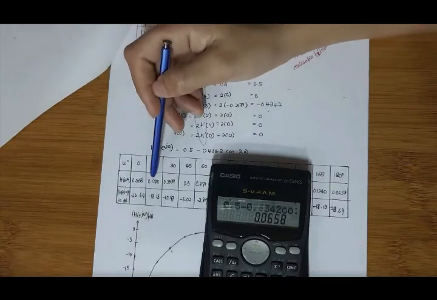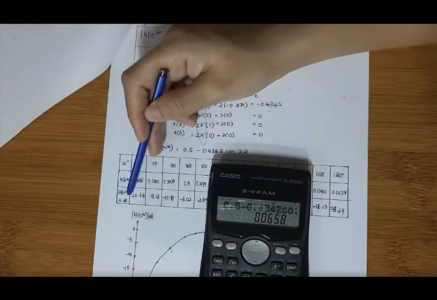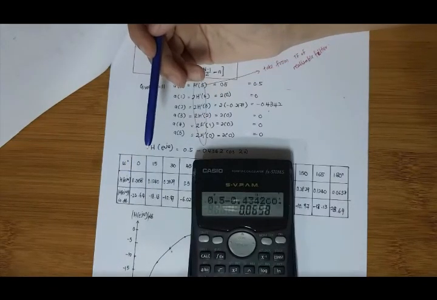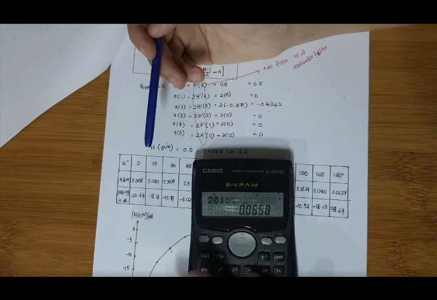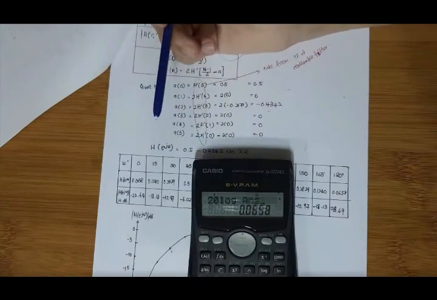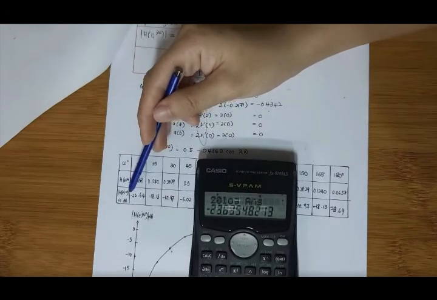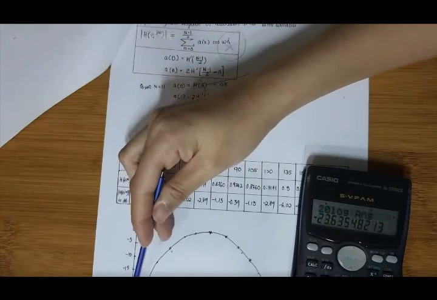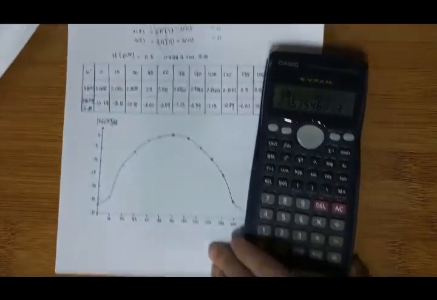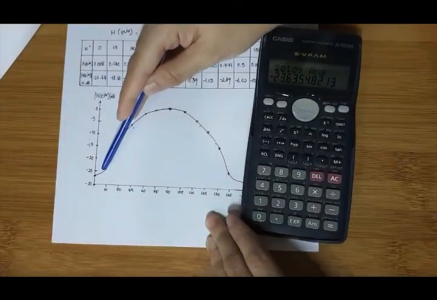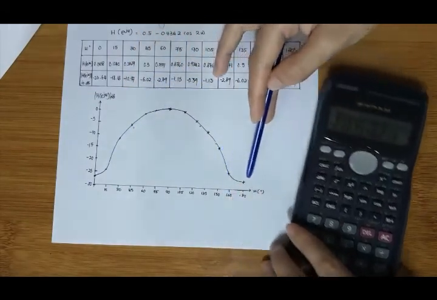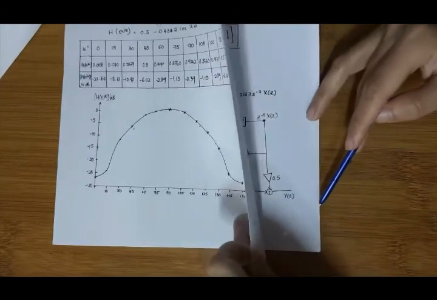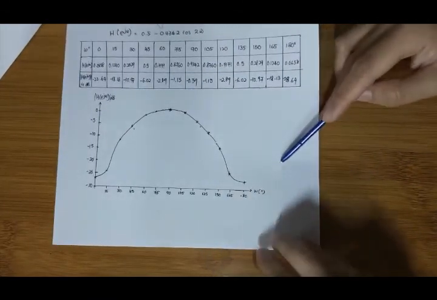Then to calculate modulus, we have to 20 log the answer. So 20 log this answer, we will get negative 23.64. So here we plot negative 23.64, and we plot until finish. Okay, that's all for the magnitude response. Okay, thank you.